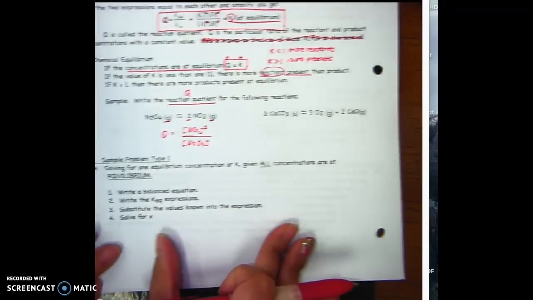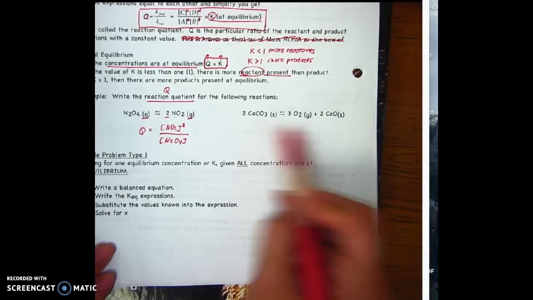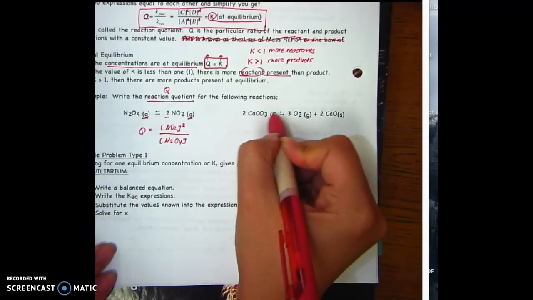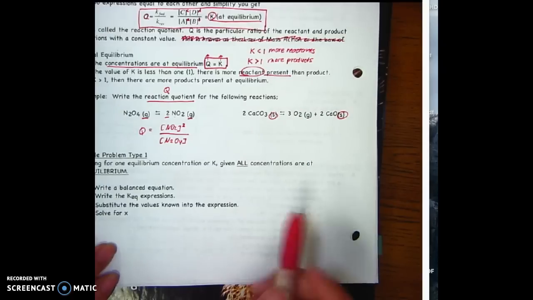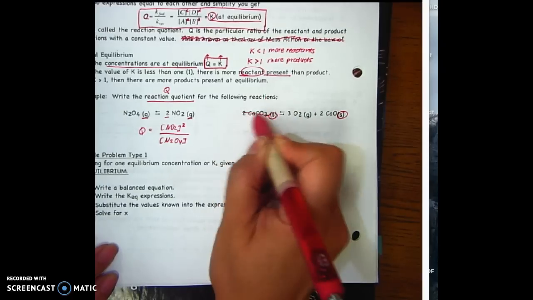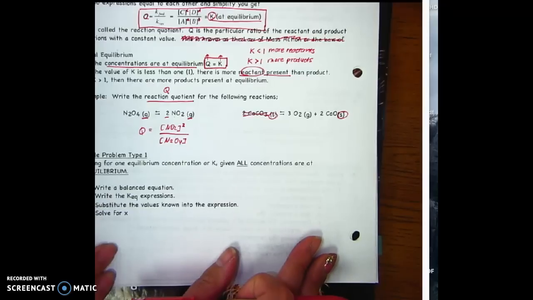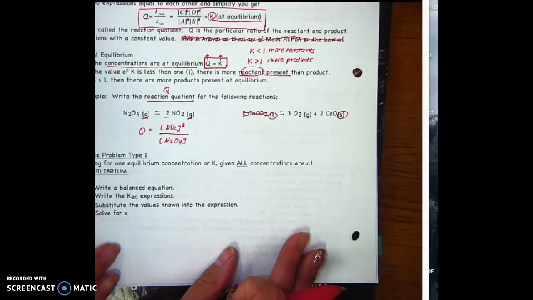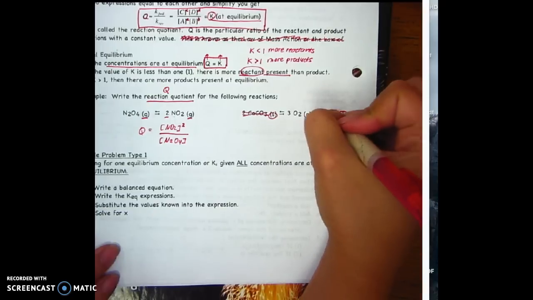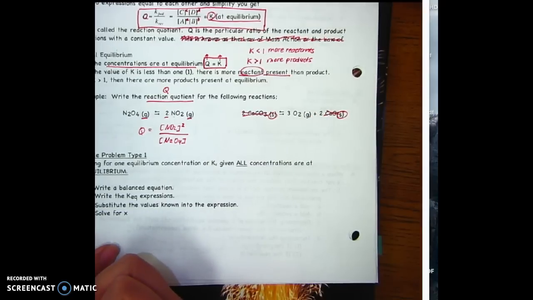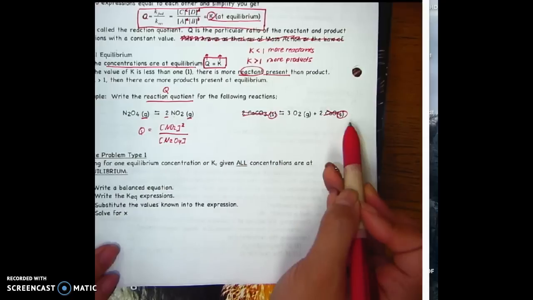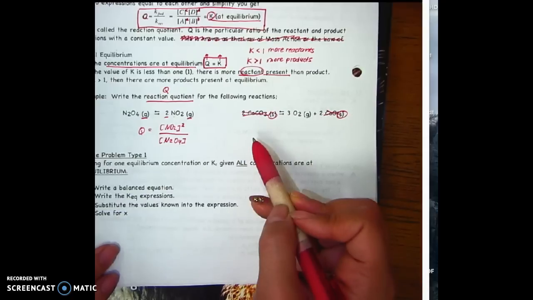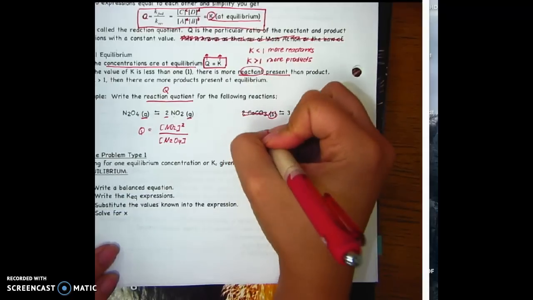Now on the right side, we're going to do the exact same thing, except check out these guys. We have calcium carbonate, which is a solid. It's 100% pure, there's no such thing as concentration for this. The whole thing is calcium carbonate. And then the calcium oxide is also a solid. So we got rid of two things in the actual reaction that don't get included in our setup.